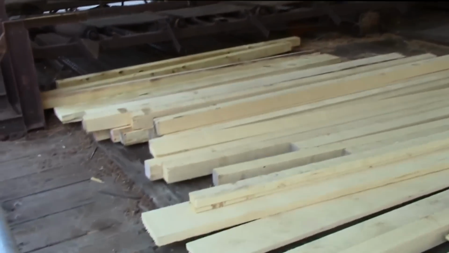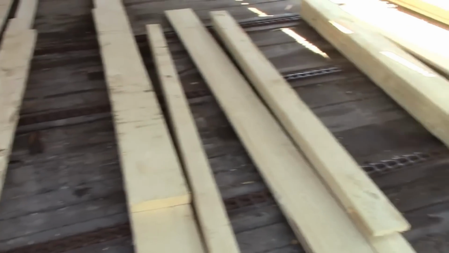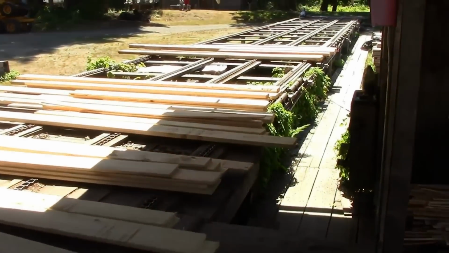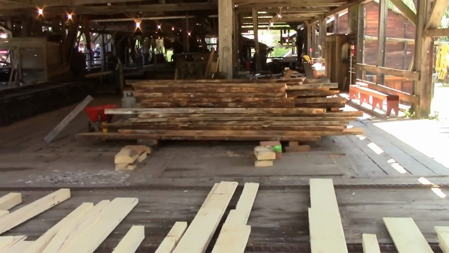Sawmill in operation. That's all the wood it's been cut. These are the end pieces.